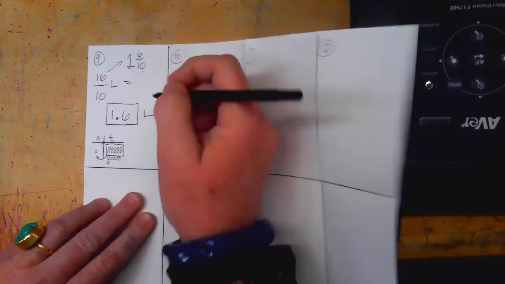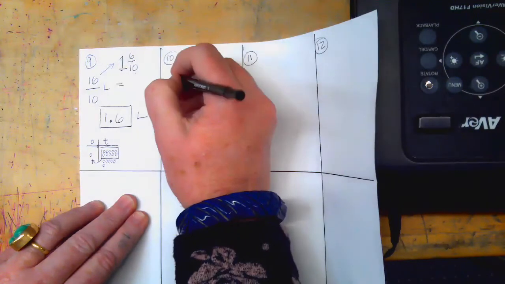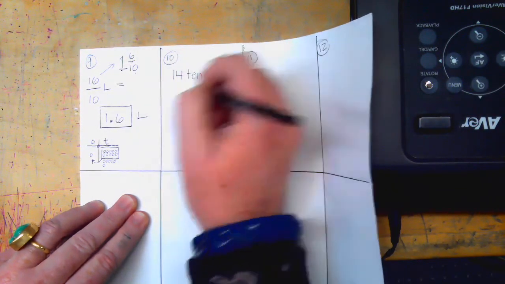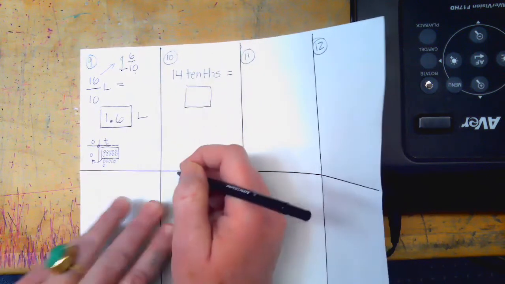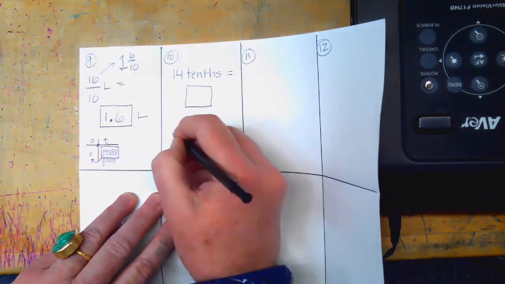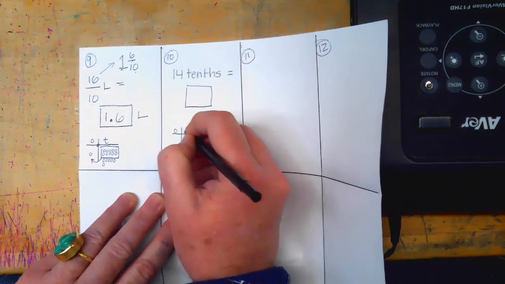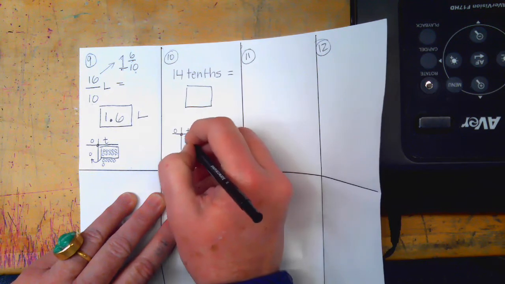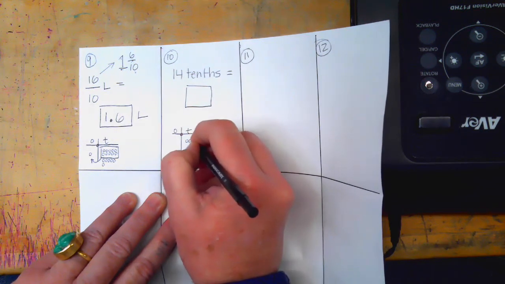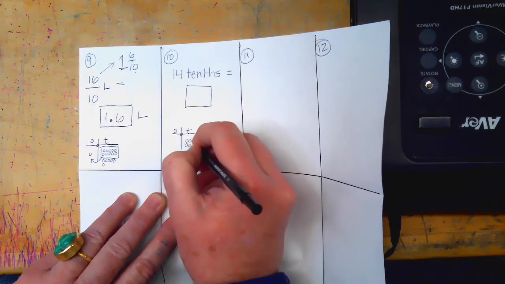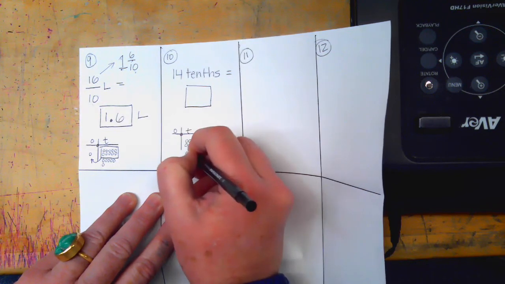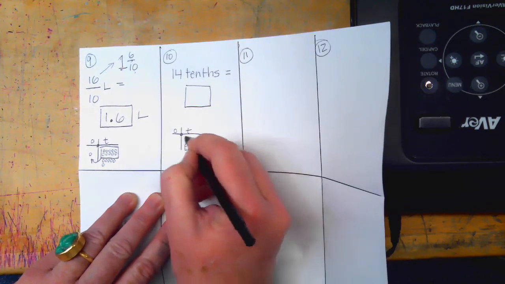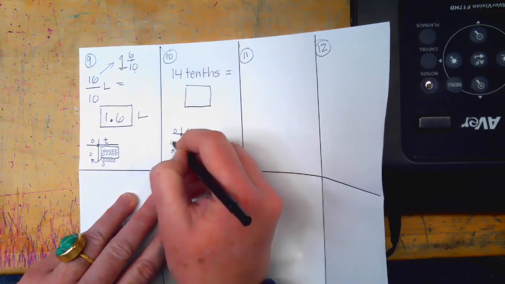Okay, let's look at number 10, which is going to be the same problem. We have 14 tenths, and that equals green box. So again, we have our chart right here. We have ones and tenths. And if we have 1, 2, 3, 4, 5, 6, 7, 8, 9, 10, and 1, 2, 3, 4, so if we have these 10, they've got to come over here and get cashed in for 1.